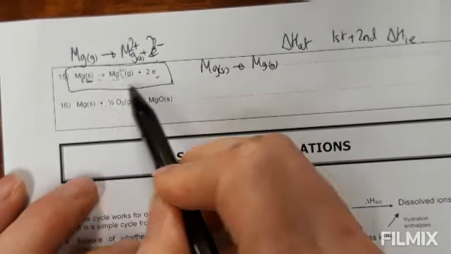The final one is magnesium in its standard state, oxygen in its standard state, forming magnesium oxide. That is just the enthalpy of formation of magnesium oxide.